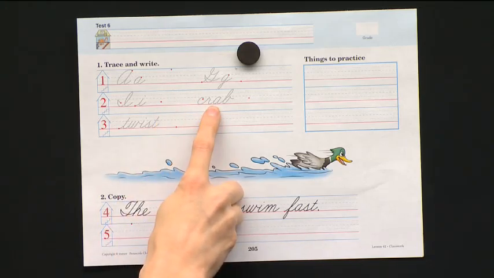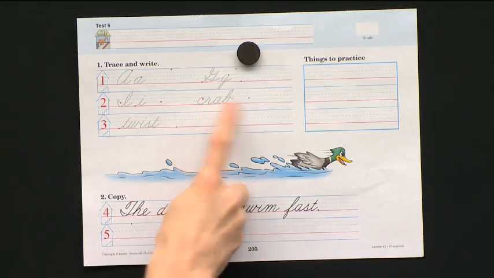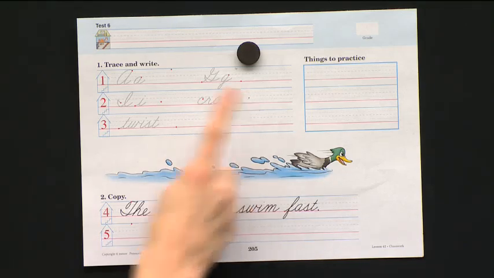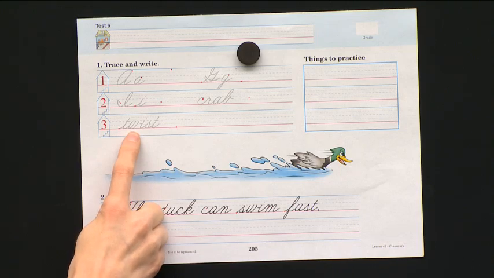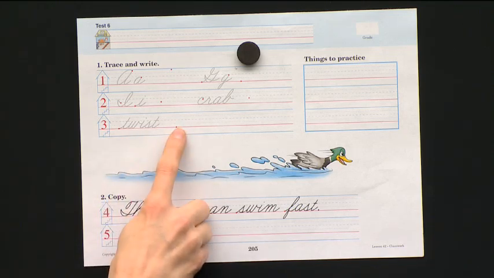Now at house number 2, we're ready to write our first word. And read this word to us, Xavier. Crab. Trace the word crab, and then you'll write it right at that red dot. At house number 3, we have our second word to write. And share with us our second word, Kendra. Twist. Twist is it. You'll trace the word twist and then write it neatly one time at this dot.